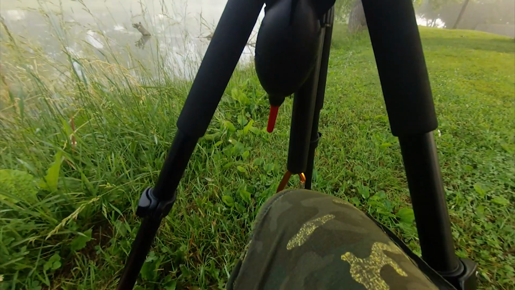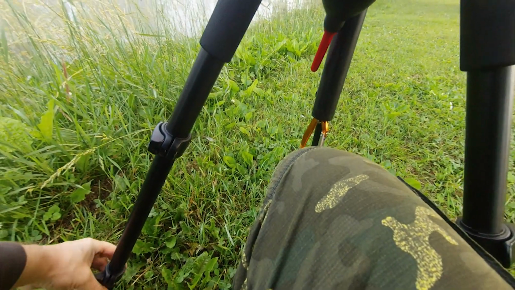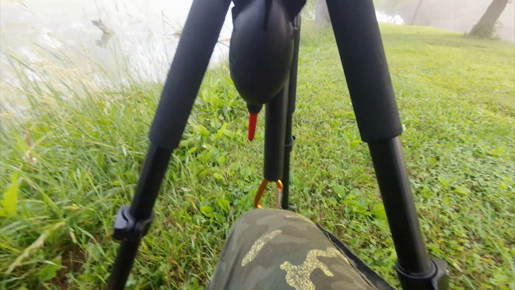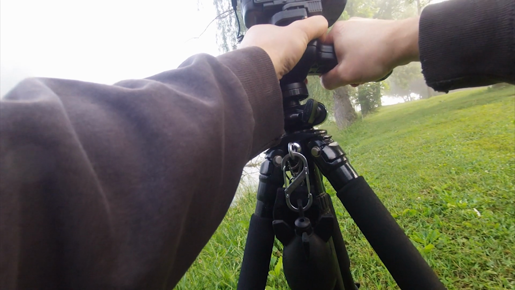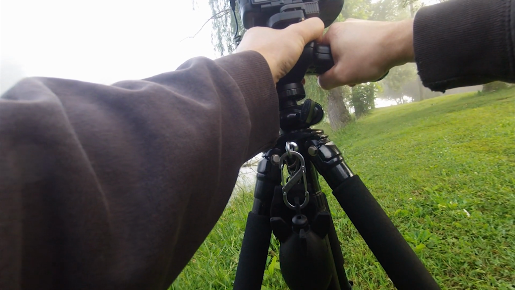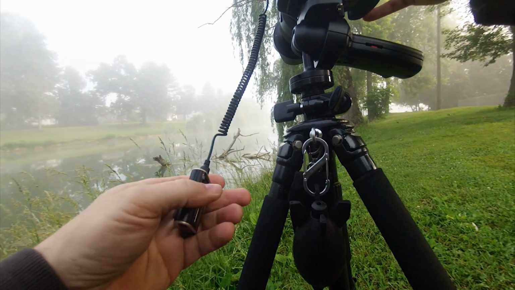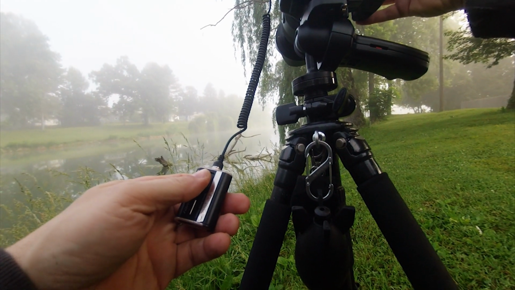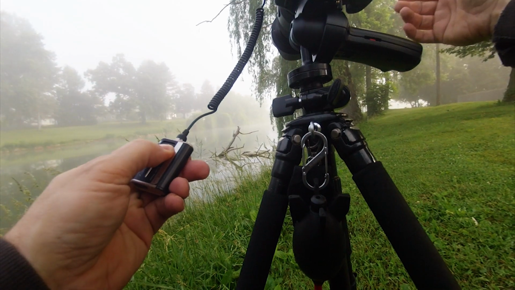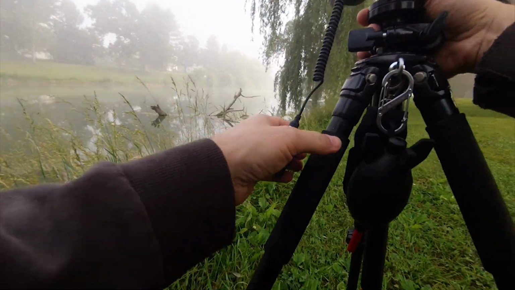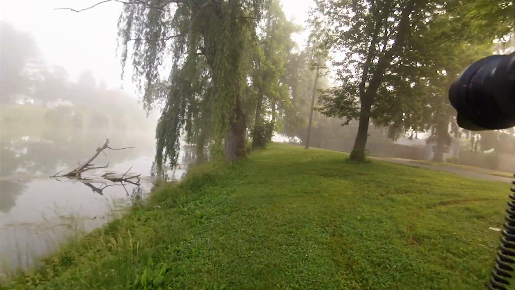All sorts of things in the scene if you take the time to look at them. You can find cool little compositions just about everywhere. There we go. All right, back to walking to the car.